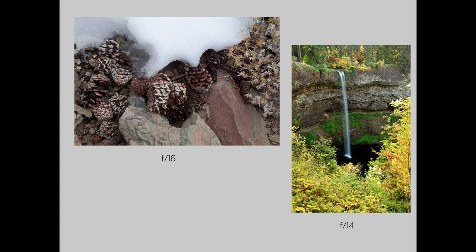You start to get a little diffraction and weird optical things when you start getting up into 18, 20, and 22, depending on the quality of your lenses. So I try to go no higher than f/16, but I will go when I need to.